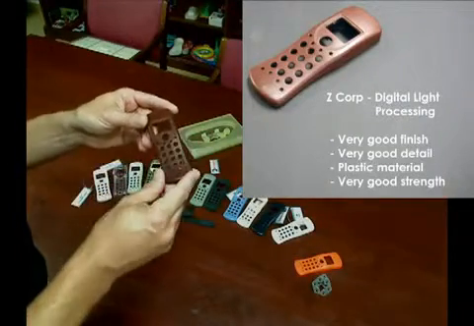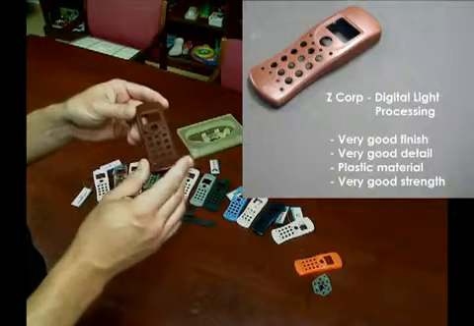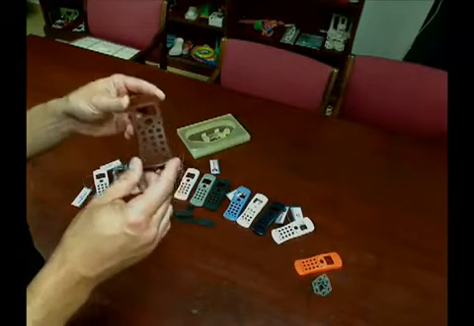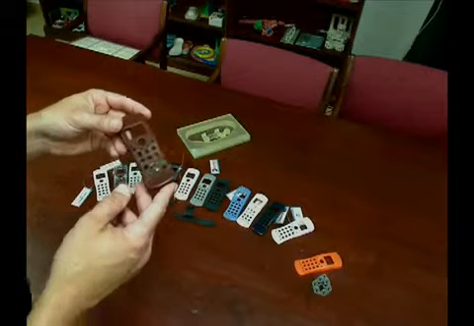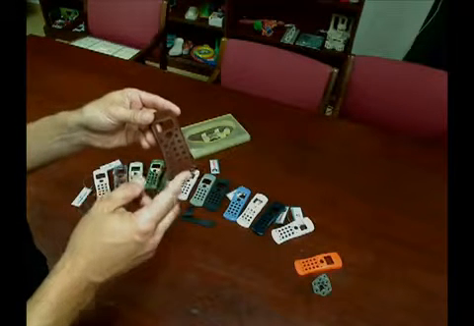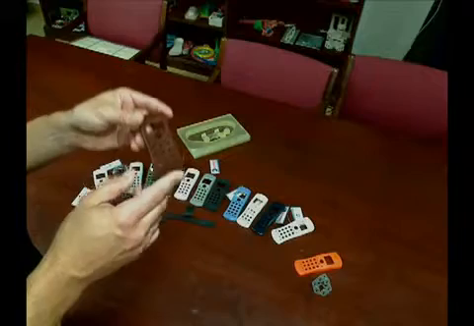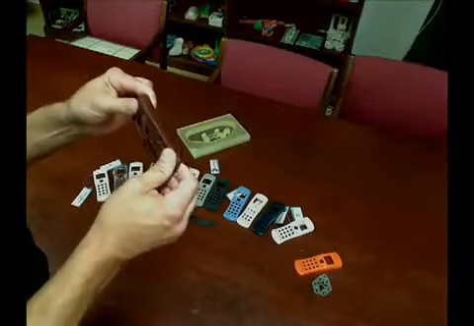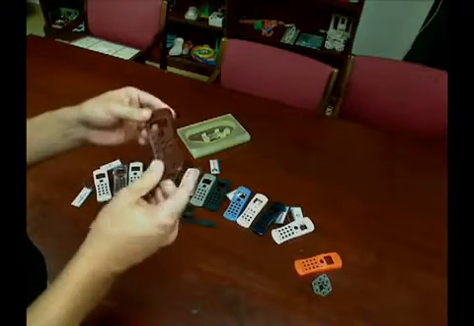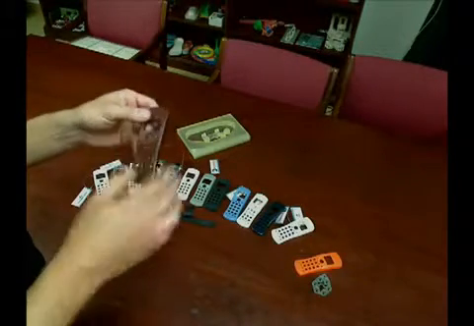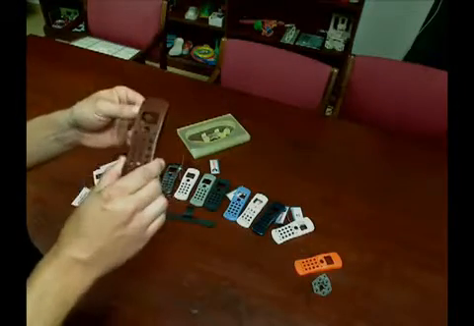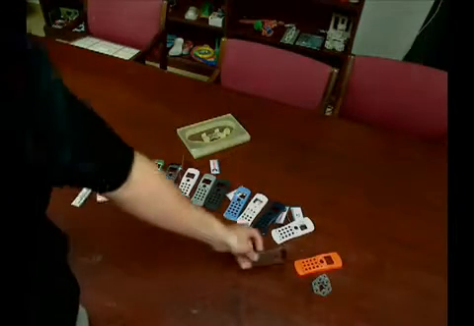Now, the advantage to this technology is it's as good, if not better, than SLA as far as quality and detail, but it's faster because you're doing the whole layer at one time. So this is a new technology from Z Corp. It's very good for surface finish detail, has pretty good strength characteristics, better than SLA, and a good price. So if you're looking for appearance models or high-quality surface finish, this is a great new technology on the market.